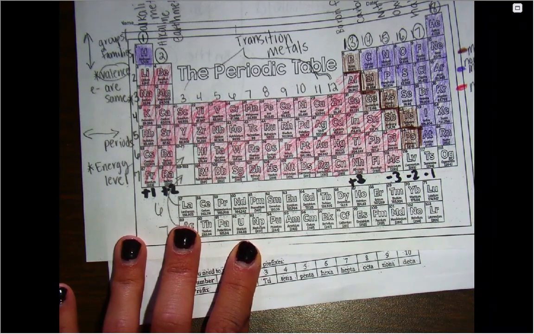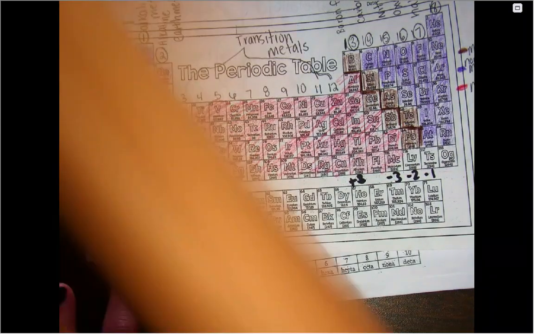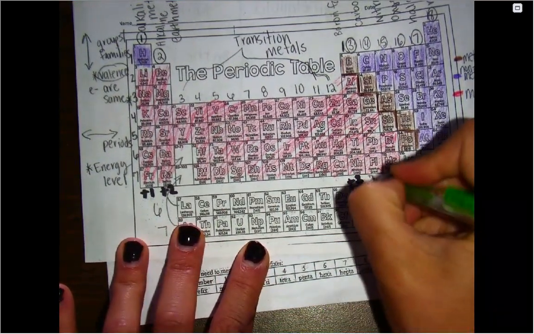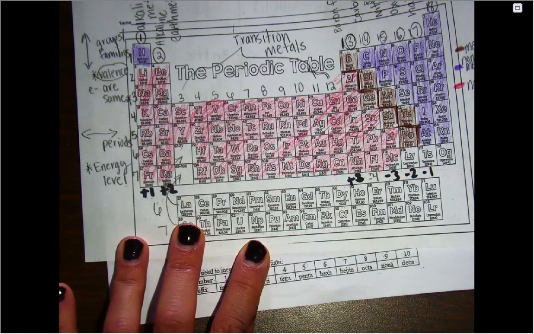So group 14. Group 14 would be a plus or minus 4. So I didn't want to write it because I had a big Sharpie. And I didn't want to take up a hole and make it look like a blob. But this is technically plus or minus 4. You just will never have to apply that until we get to covalent bonding.